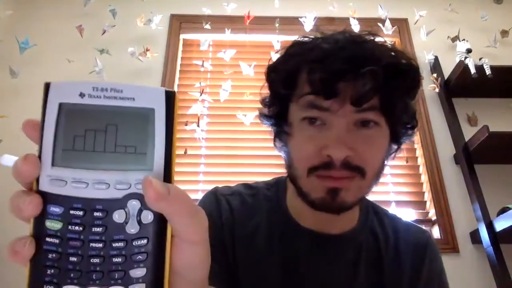So I hit window. All right. My X min is 8.8. I'm going to change that to 8. And then my max is 11.92. I'll change that to 12. And I'm going to make my X scale 0.5. See what that looks like. That's a little better. That's actually not bad. 14, unimodal symmetric.